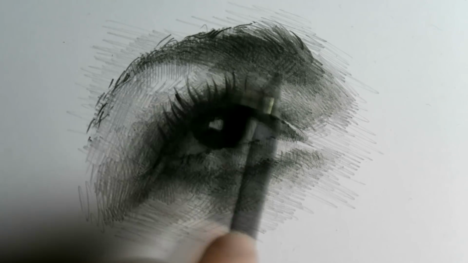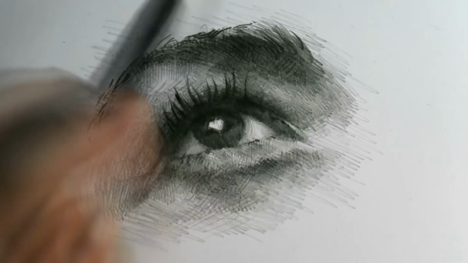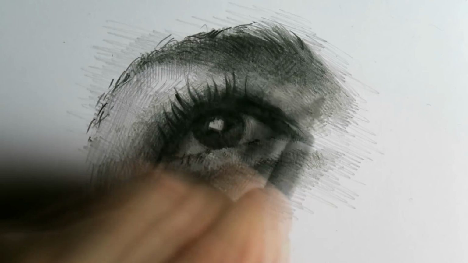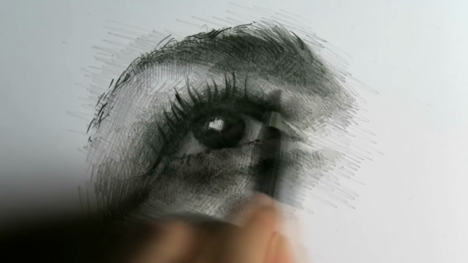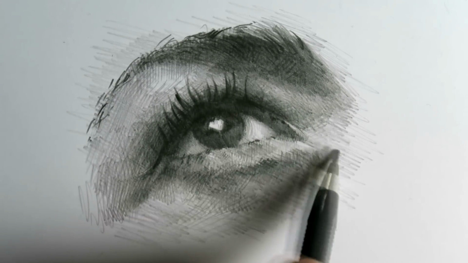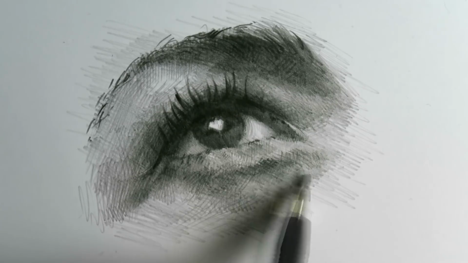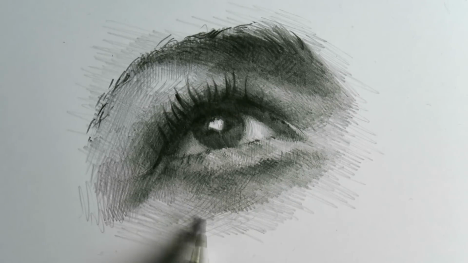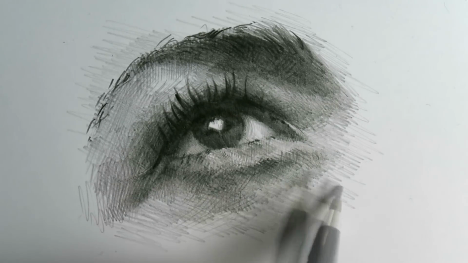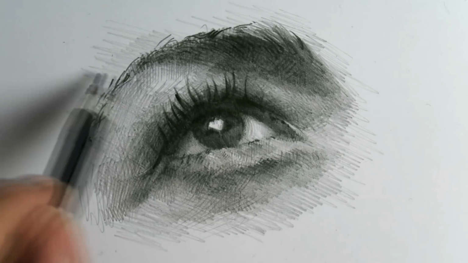By adding the skin, the eye can get a little more depth overall, as if it's really in a certain context of the face, in the eye socket.